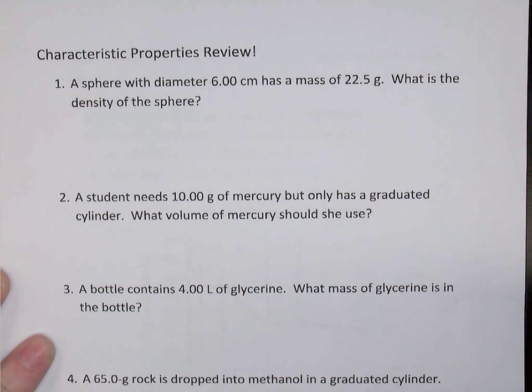If you said that a characteristic property is a property which can be used to identify a substance, one that is unique to that substance, there's more than one way to say that, one that can be used to distinguish one substance from another, that's another way you could say it, that's fine. But there's another part to the definition. It does not depend on the amount of substance present. So be sure you've got both parts to the definition.